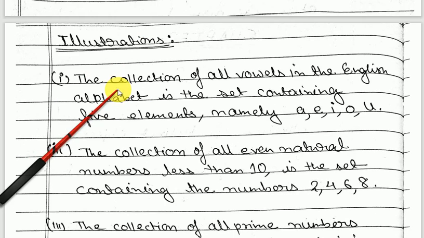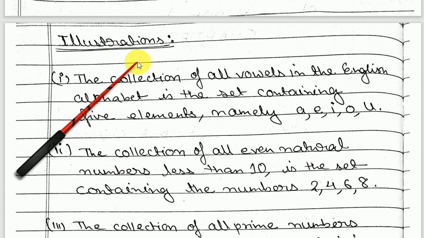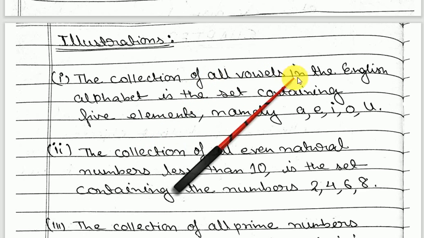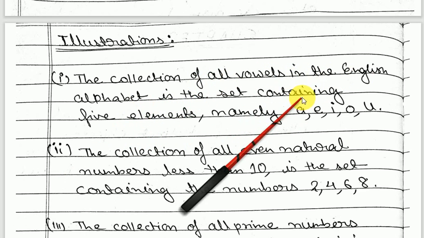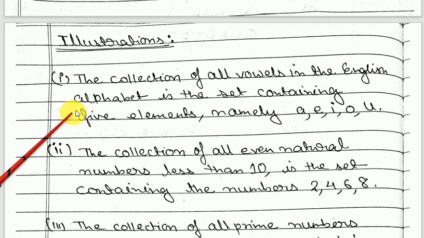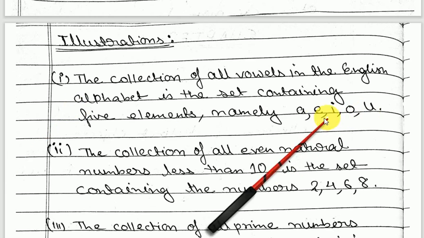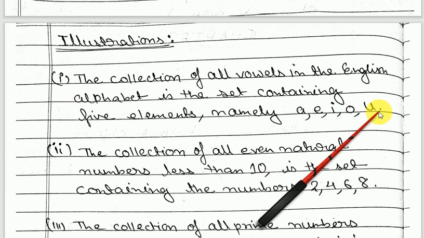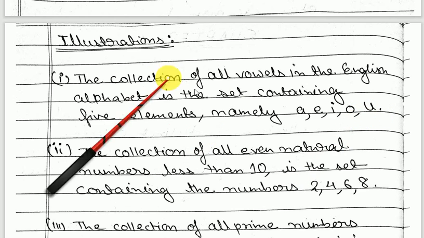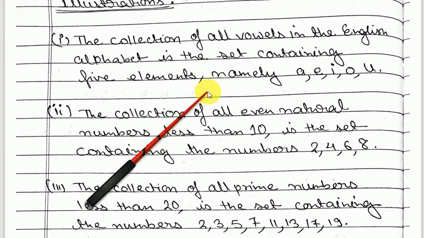Now let us try to understand sets by a few examples. Number one, the collection of all vowels in the English alphabet is the set containing 5 elements, namely a, e, i, o, u. So when we say a set of vowels in the English alphabet, then in that set we'll have only these 5 elements, a, e, i, o, u. So it's a well-defined set.